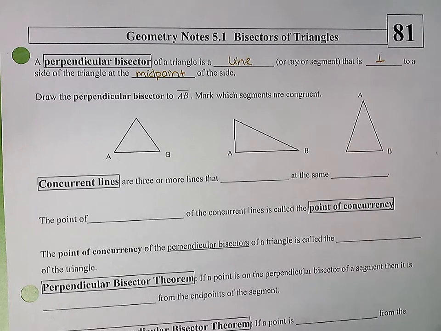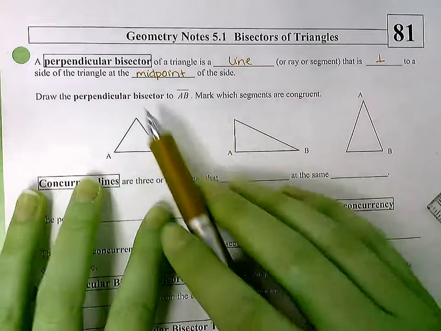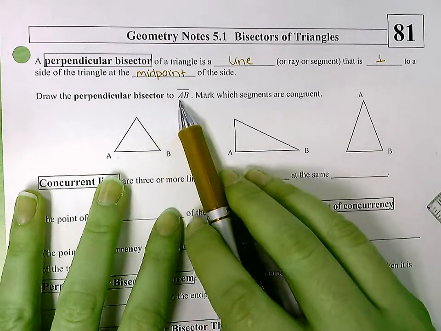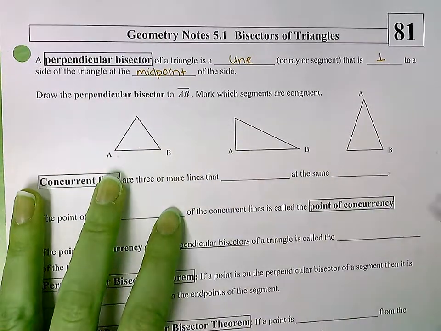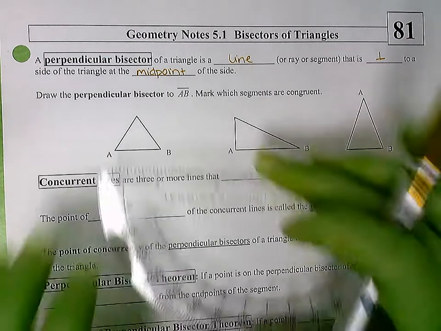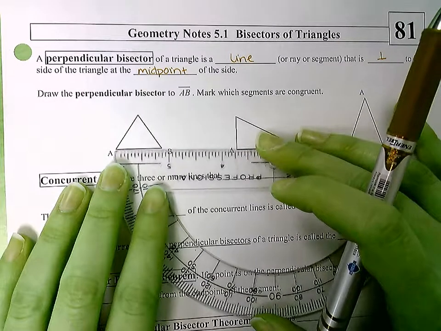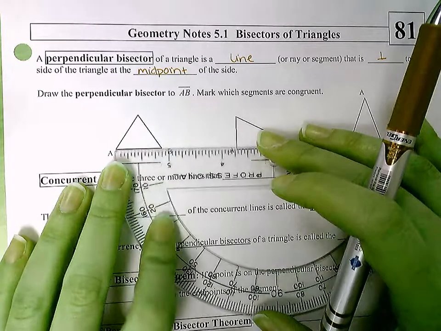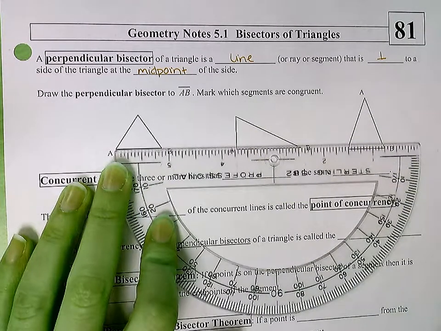So we want to draw the perpendicular bisector of segment AB. What you're going to do first is take the ruler end of your protractor, the straight edge portion, line it up with segment AB, and count how many dashes are between the 2 points.